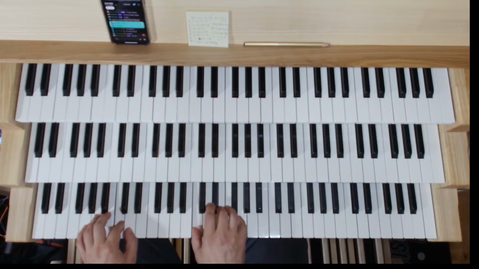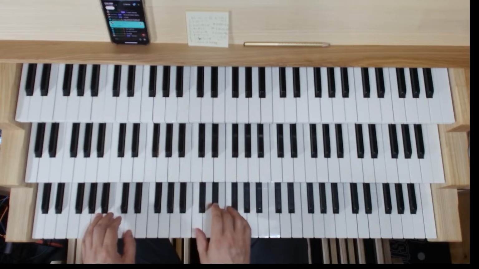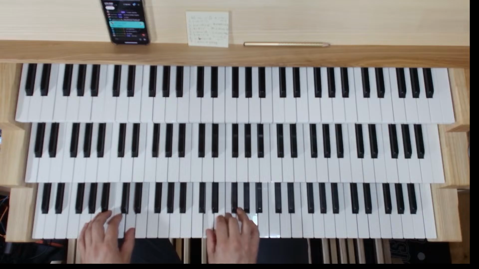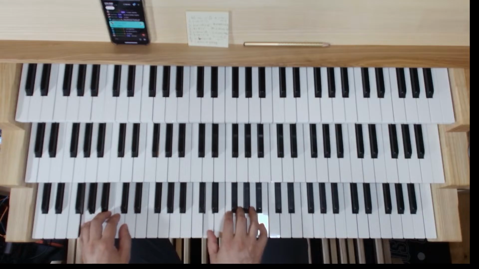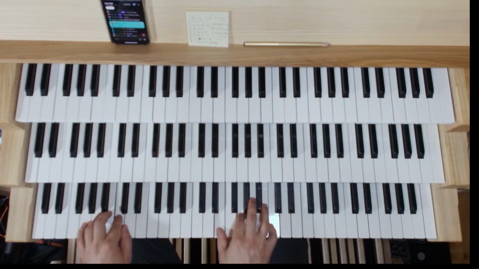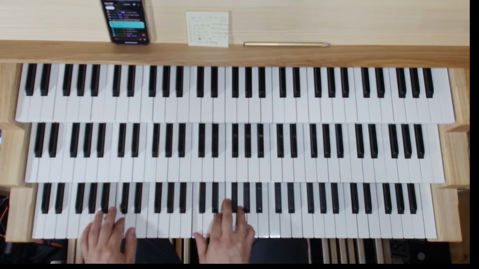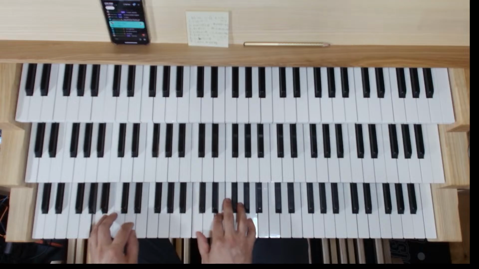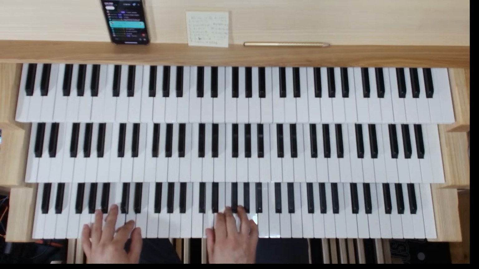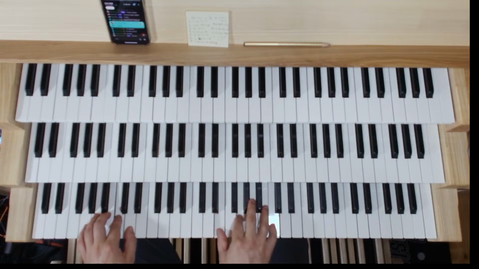Starting with the 5th on the top, it would sound like this. 1, 6, 2, 5, and 1. Nice. Very nice sound. I like it. One more time. 6, 2, and 5.